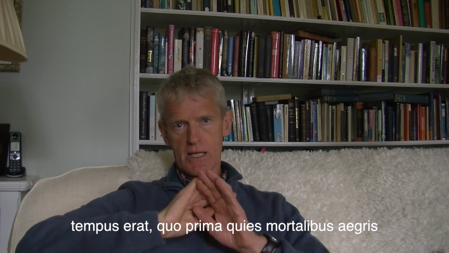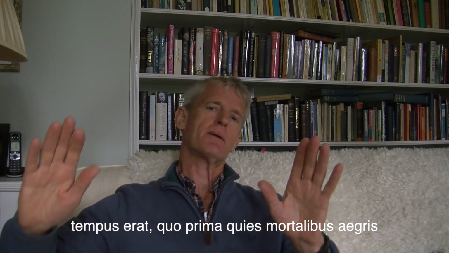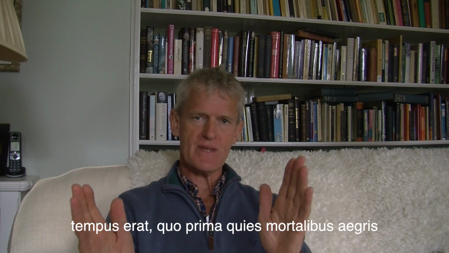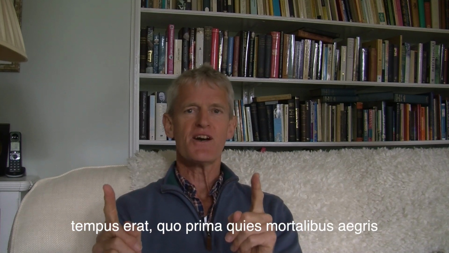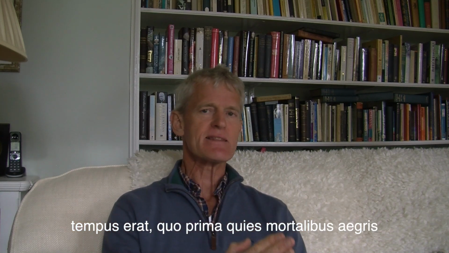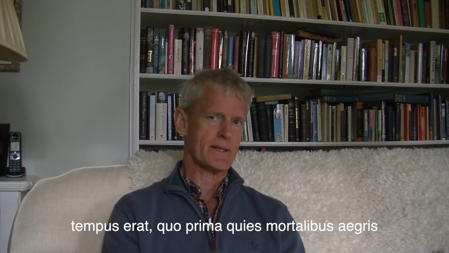Okay, right. Don't worry what it means. It's just a slab of Latin. It's a line of Latin from the Aeneid. It is therefore a hexameter line.